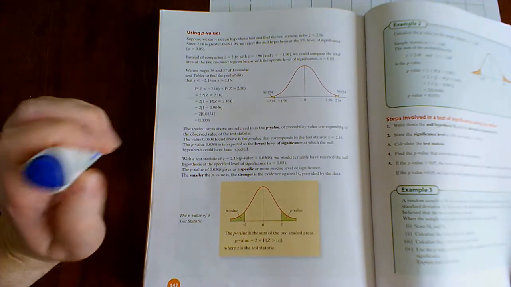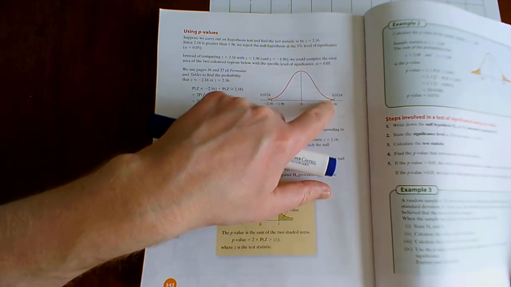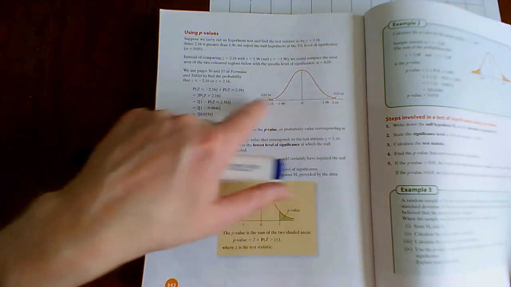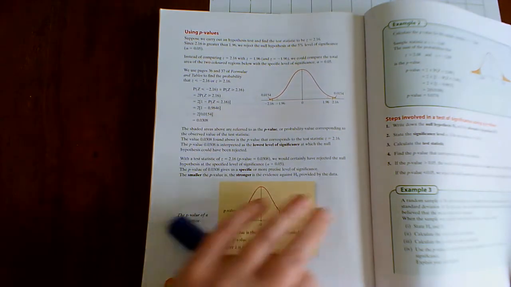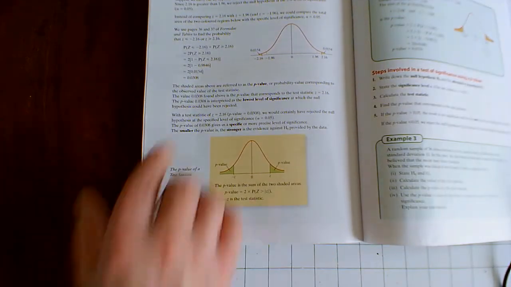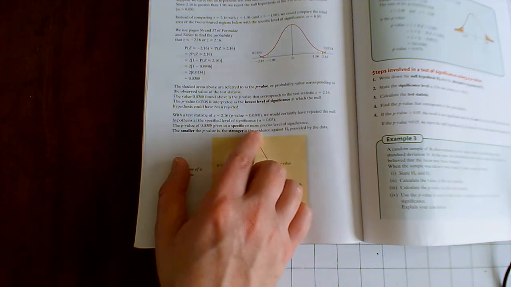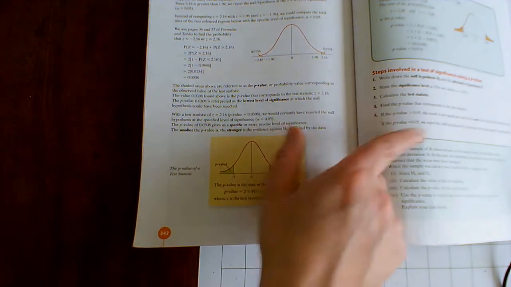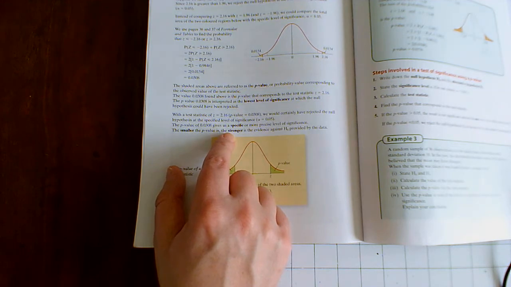That is our p-value, and all it is, say our z works out to be 2.16, like in this one here, is finding the area of these two, which is just finding the area of one of them and doubling it. If the p-value is smaller, the stronger the evidence against. So if it's less than 0.05, and again we'll look at this in the second example I do, we reject. And if it's greater, then we do not reject.